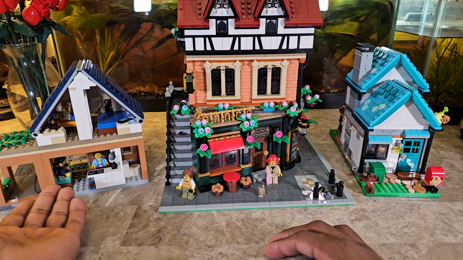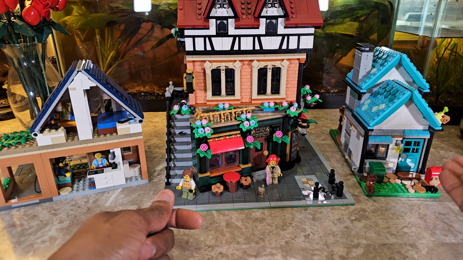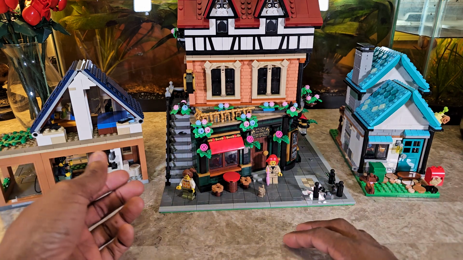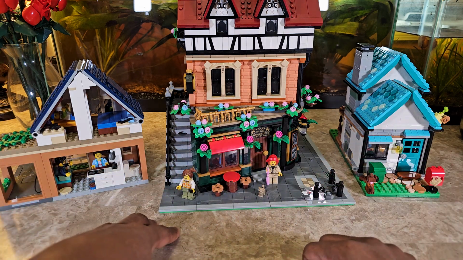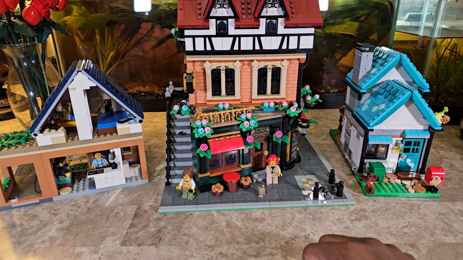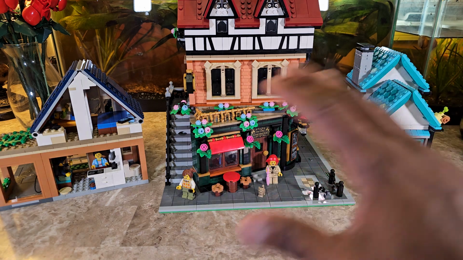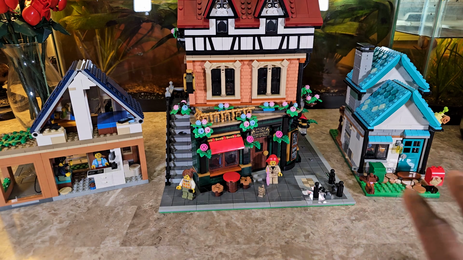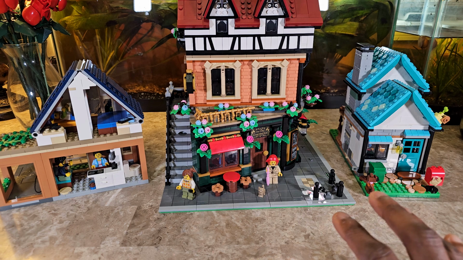The family house has 3, and the cozy house has 3. Now we're not including the pets either. Each of these sets has pets, but the Creator 3-in-1 has brick-built ones. Like I said, it's really interesting that with all 3 of these lines, you can build a city using all 3 of them together and mixing them. They're all different. I won't say one is worth more than the other, but it all depends on what you want to get out of it.